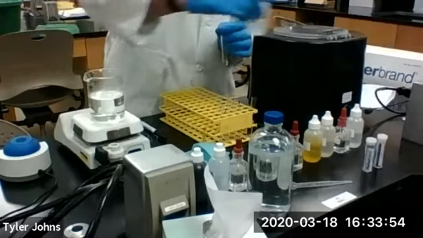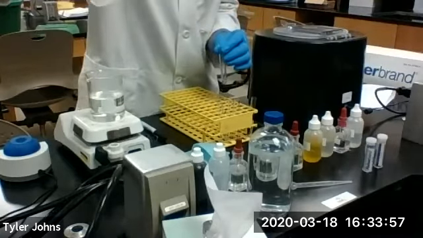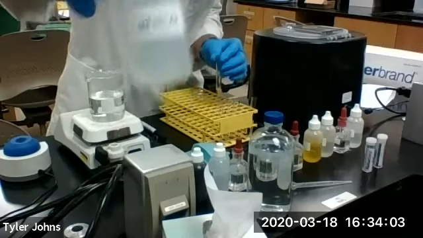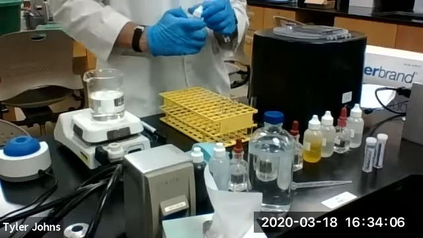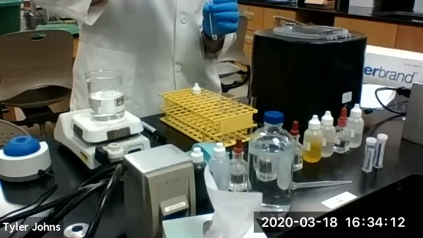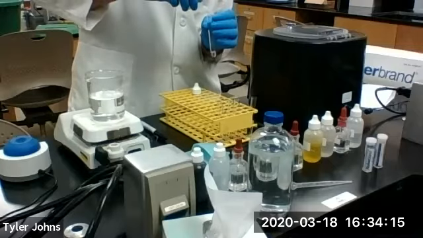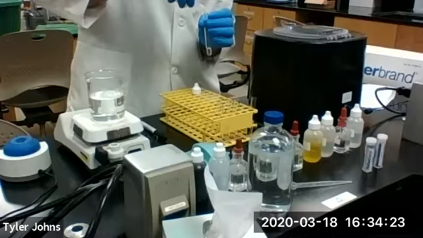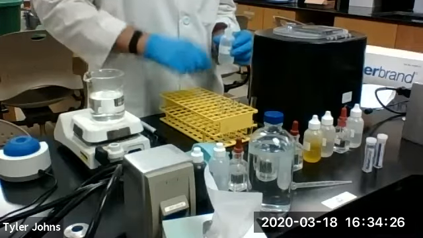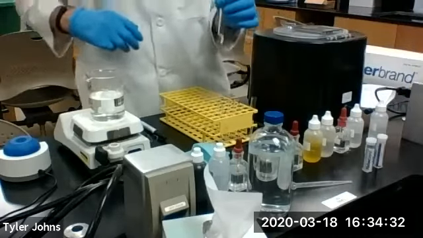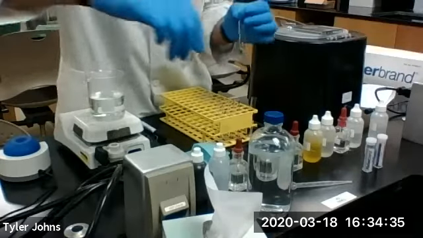Next, we're going to add 1 ml of 3 molar ammonium chloride. And we're going to add 2 mL of deionized water.